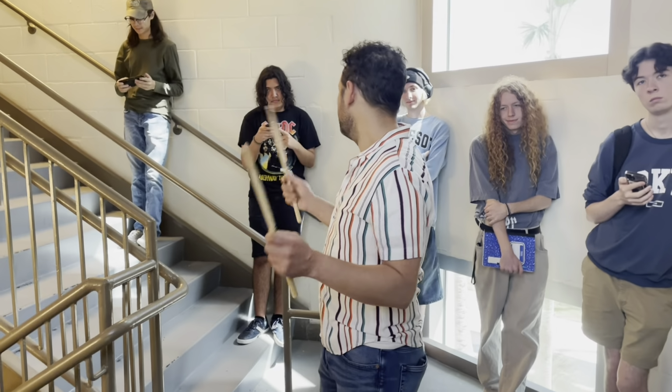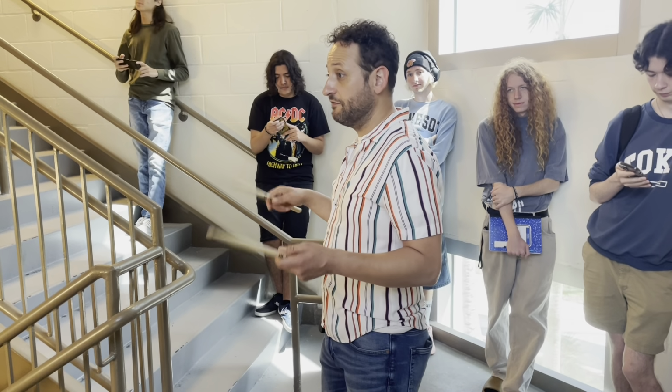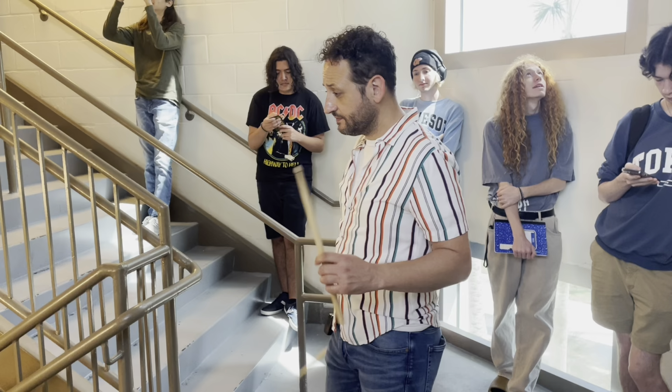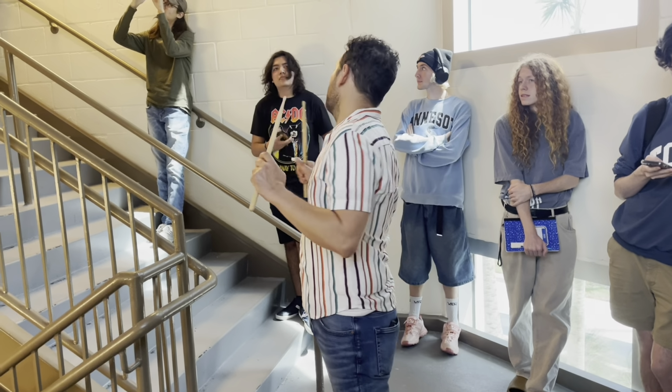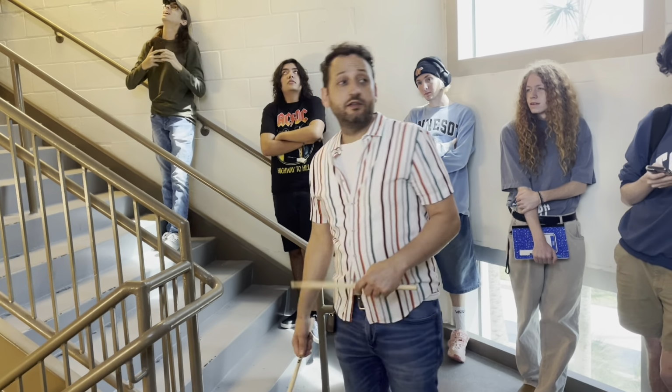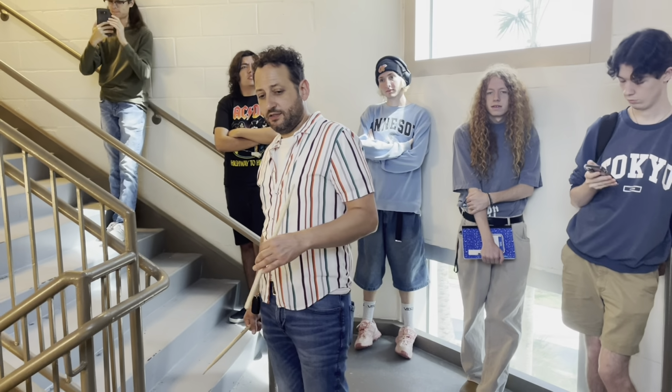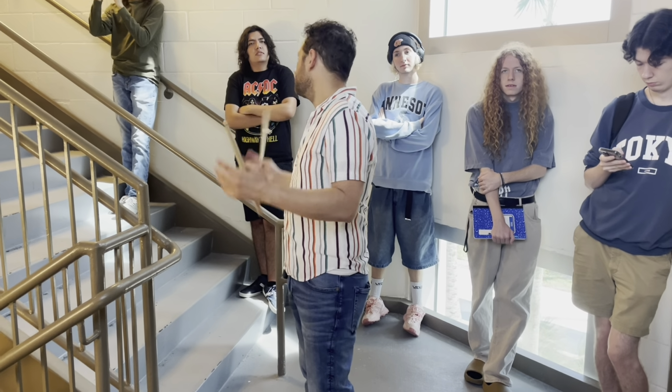Now, same building materials as the other staircase, but very different sound, right? So think about why. Don't say it, just consider it.